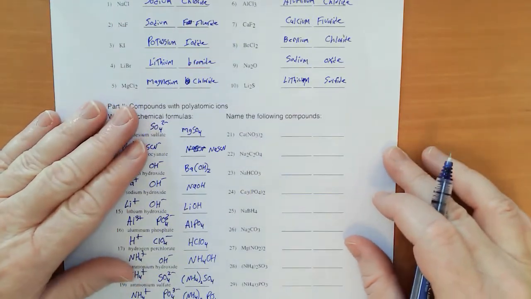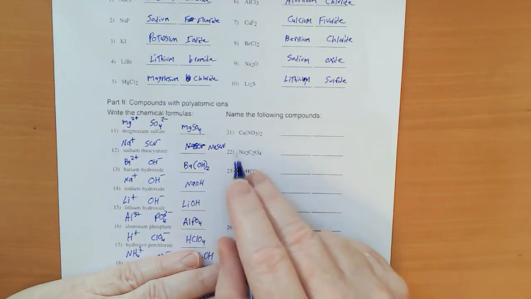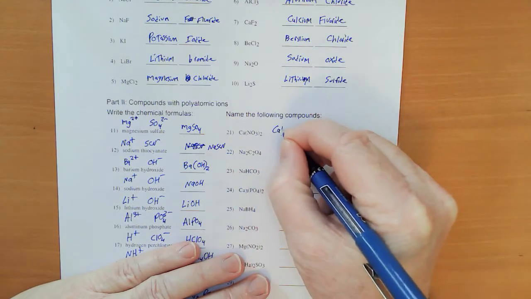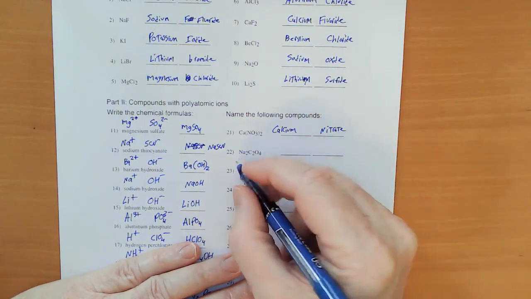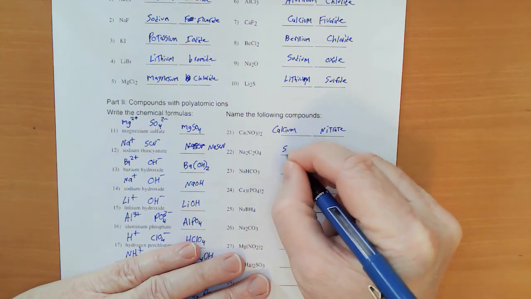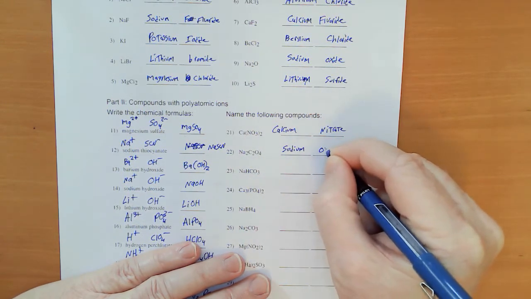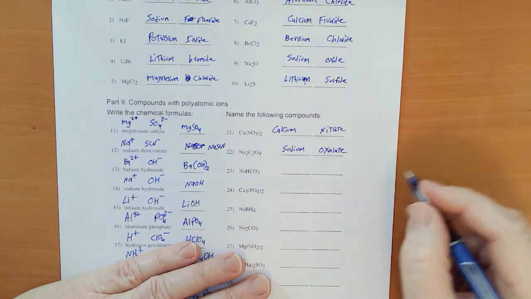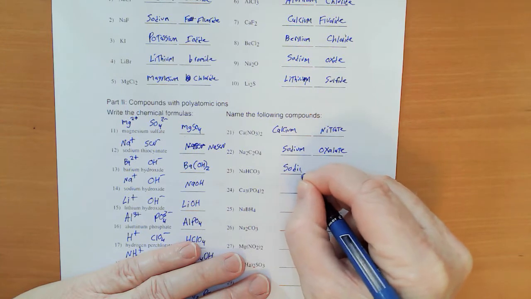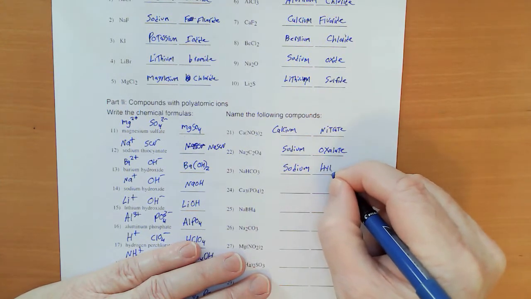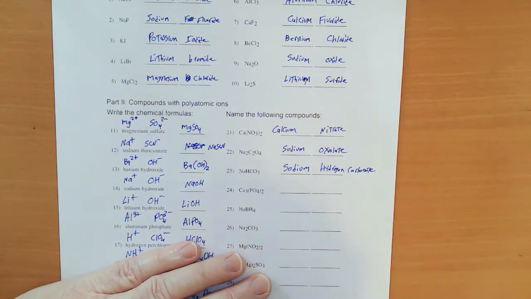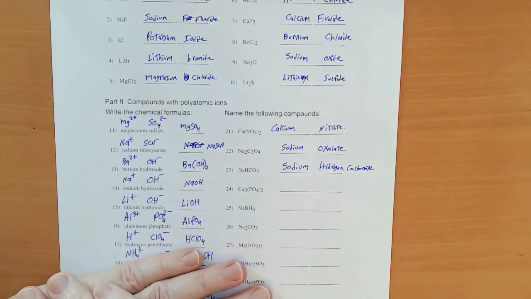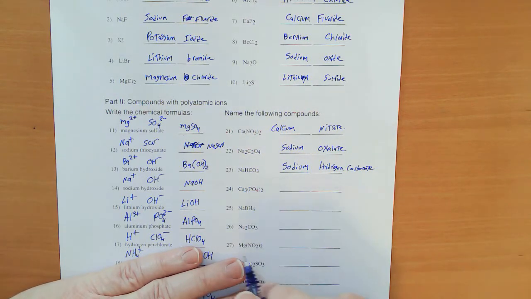Now, a little bit easier this way. I've got a calcium, I've got nitrate, that's calcium nitrate. Sodium, and that's the oxalate ion. Sodium oxalate. Sodium, and that is hydrogen carbonate. Although if you asked your grandparents for help with this, they would probably tell you that that's called bicarbonate. Okay? That's an older name for it. I'll give you credit for that.